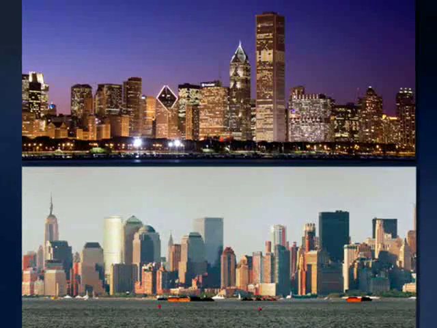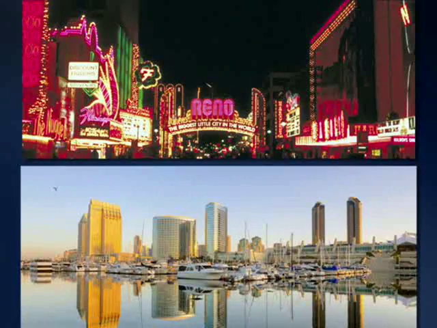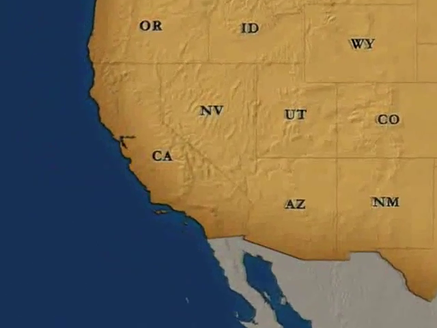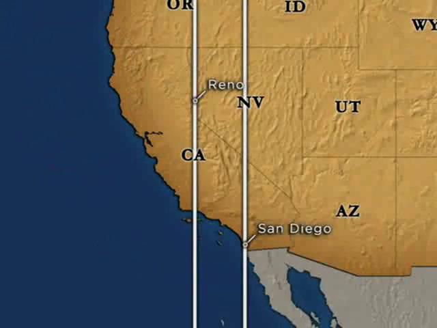Here's an exercise in using one of your cognitive maps. Without consulting a real map, which city lies farther east, New York City or Chicago? How about Reno, Nevada and San Diego, California? Many people incorrectly respond that Reno is east of San Diego, and this happens actually to not be the case.